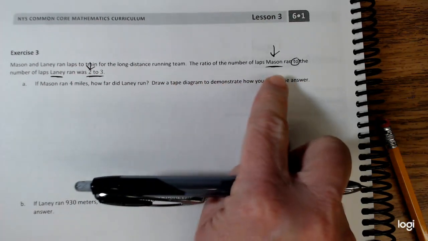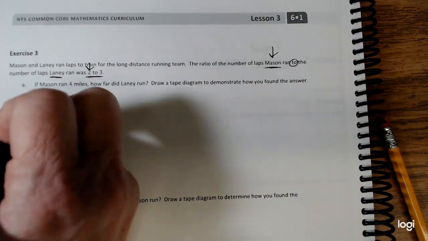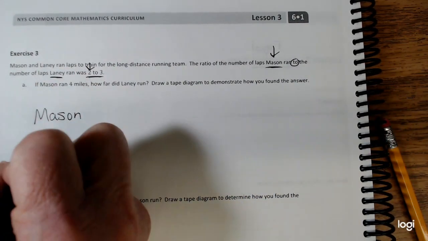Well, we're going to go ahead and use our original ratio, and we're going to go ahead and label Mason and Lainey.